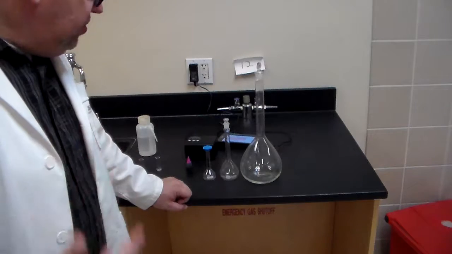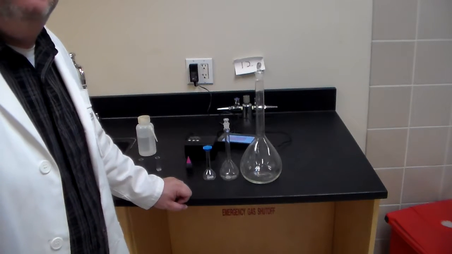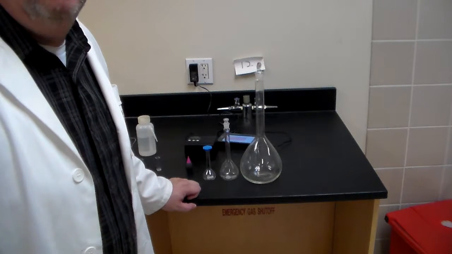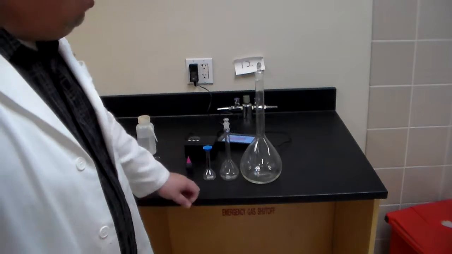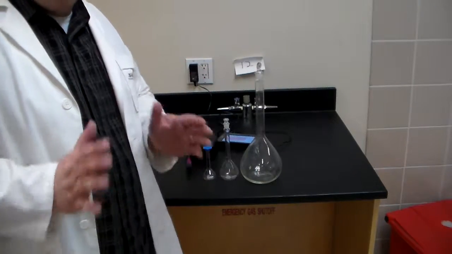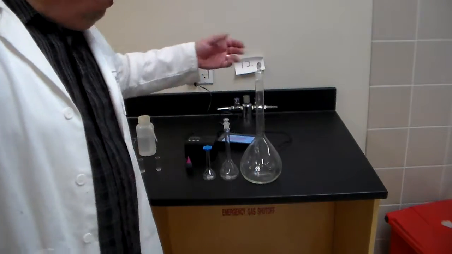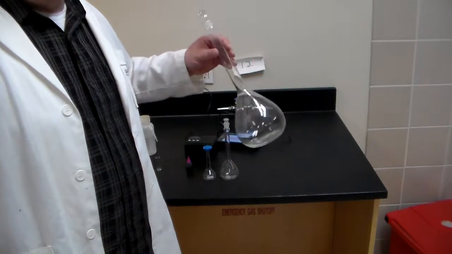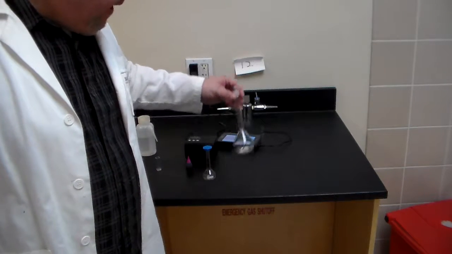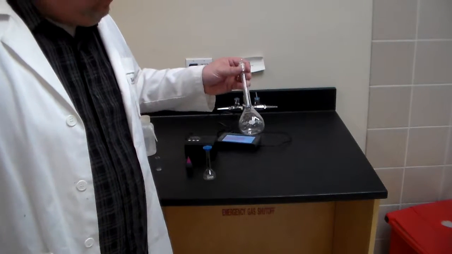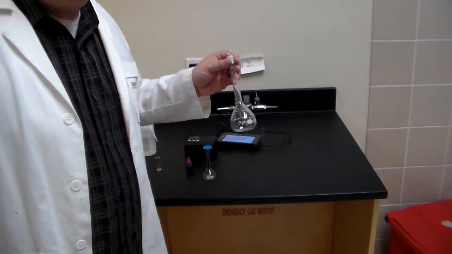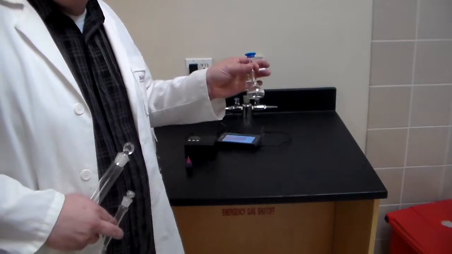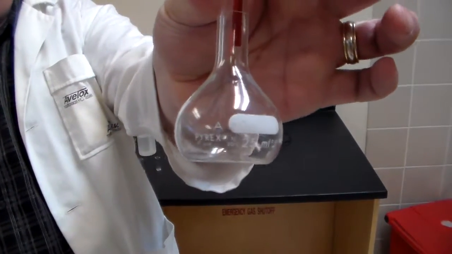You would be adding your solute first into the flask, and then after that you would be adding distilled water up to a certain level in the neck. I'm going to show you guys what that would look like. So here is a 1,000 milliliter volumetric flask. We're not going to need that for the lab. We have a 100 milliliter volumetric flask, smaller, looks a little more cute, but we're not using that. No, we're going to use the 25 milliliter volumetric flask.